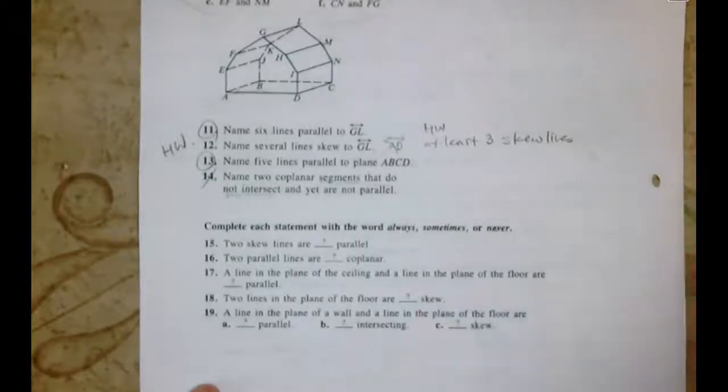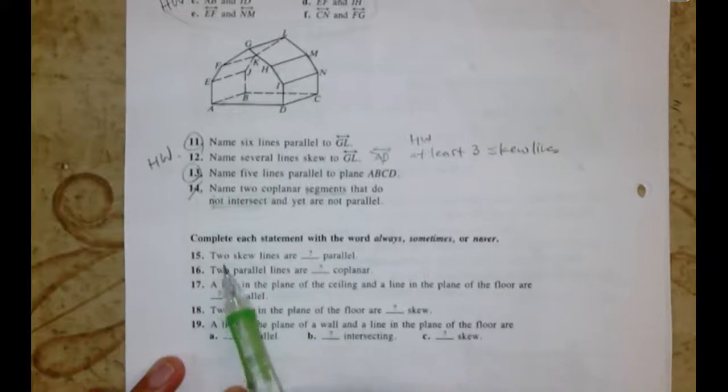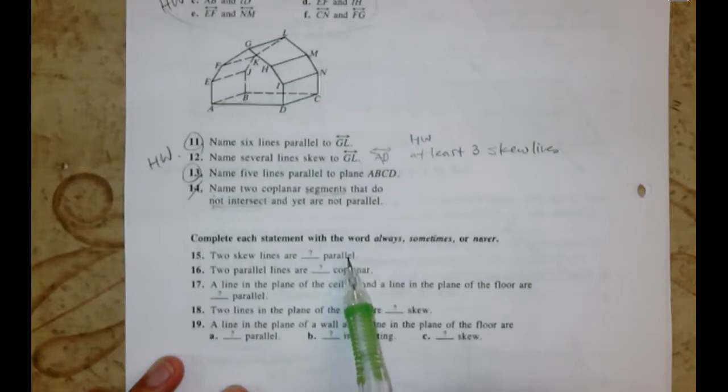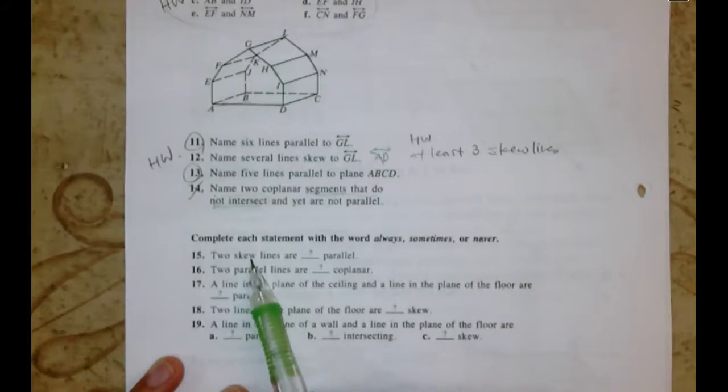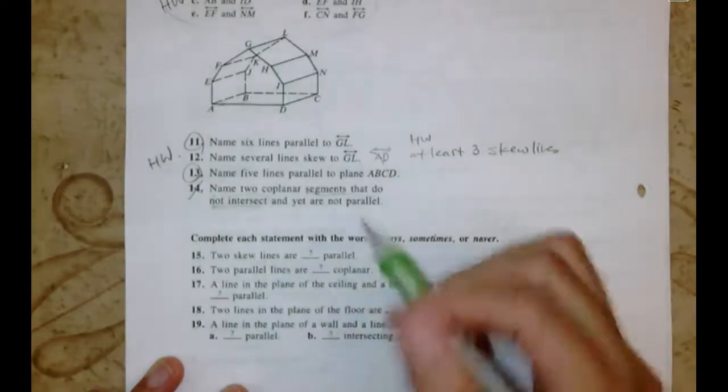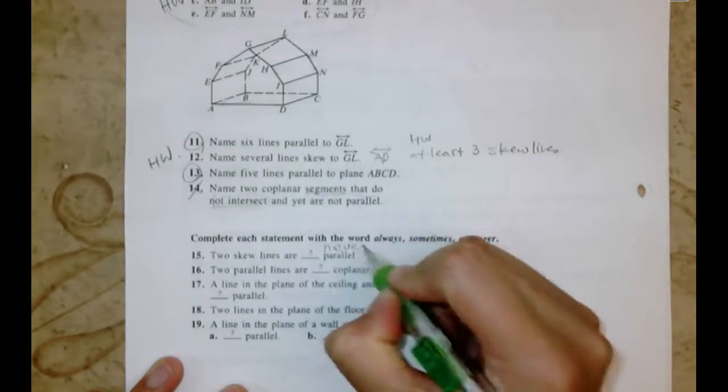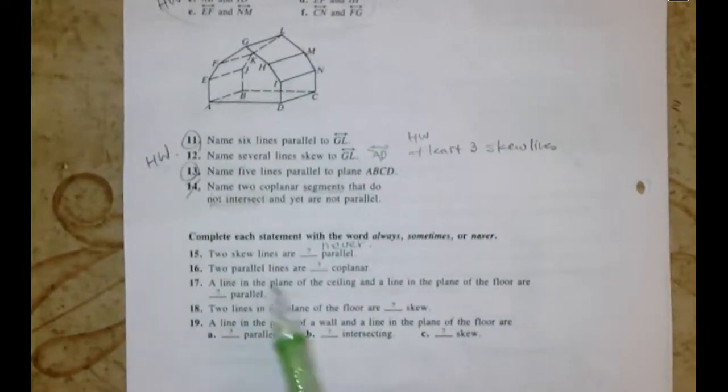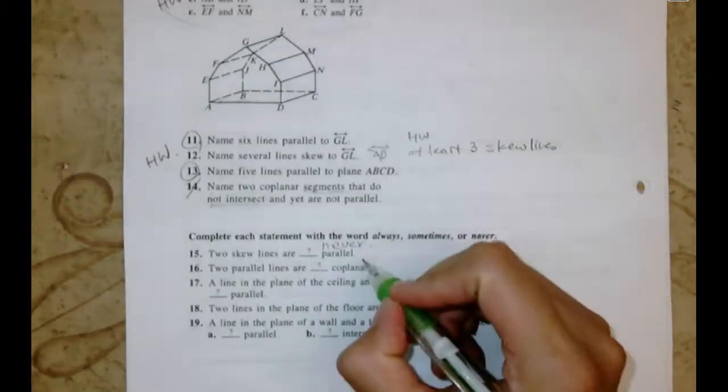All right, let's do these. The always, sometimes, and never problems are a good program to do. Two skew lines are parallel. Parallel means they are coplanar and they don't intersect, and skew lines means they do not intersect but are not coplanar. Since you cannot be coplanar and non-coplanar at the same time, this is never. Two parallel lines are coplanar. That's the definition. To be parallel lines, they have to be coplanar, so that's always.